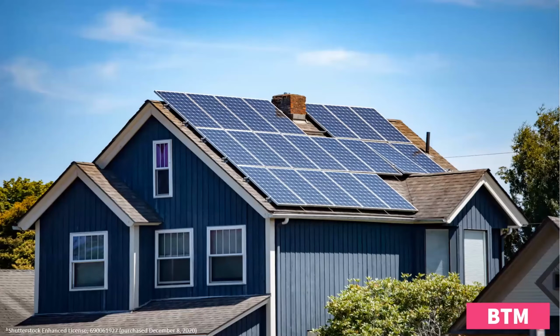So here is a residential solar project. I'm sure most of you are probably aware of this type of solar project, but this is a great example of a behind the meter or BTM project. Those panels on the roof you see there are producing power or electricity on site. It stays on site, it does not have to pass through the meter, although it's very likely that this project is still tied into the grid.